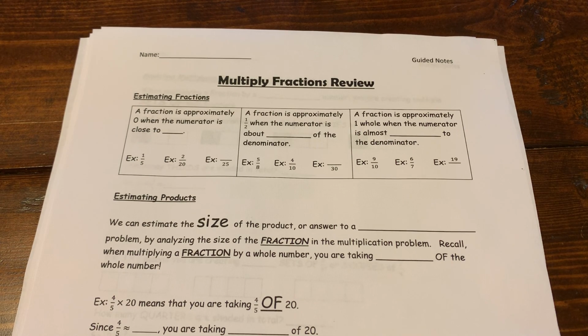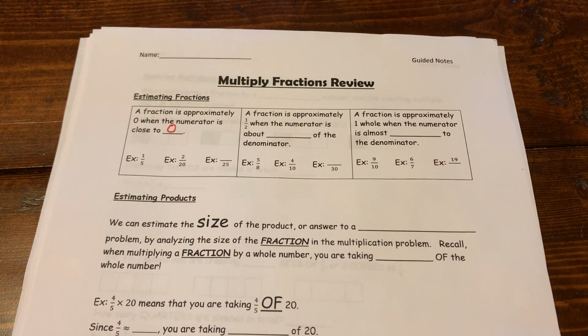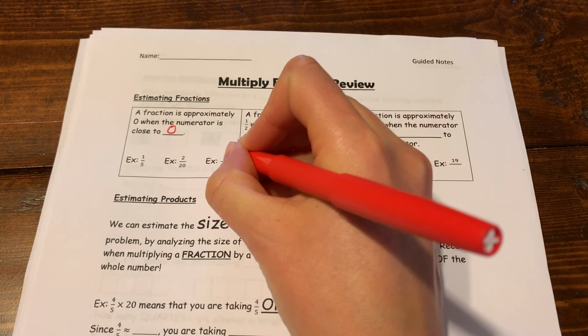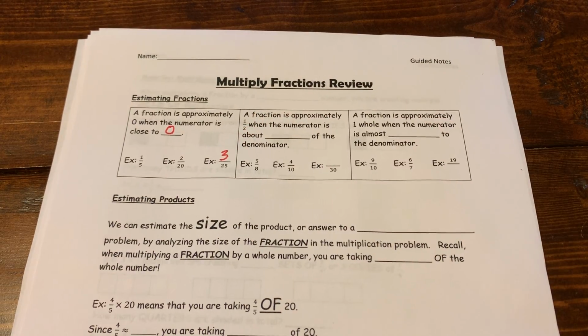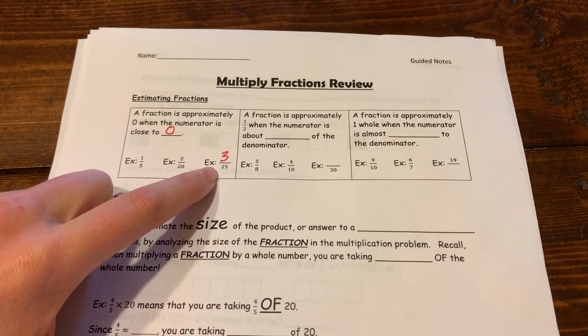Let's talk about estimating fractions so that we can apply that to estimating products. The sizes of the fractions that you're multiplying matter, and it is going to impact the product of your problem. And remember, products are the answers to multiplication problems. A fraction is approximately 0 when the numerator is close to 0 itself. So 1/5, 2/20. I could do something like 3/25, because 3 is very close to 0 out of 25 total pieces. So you barely have none at all.